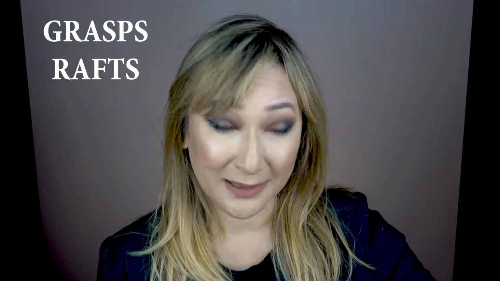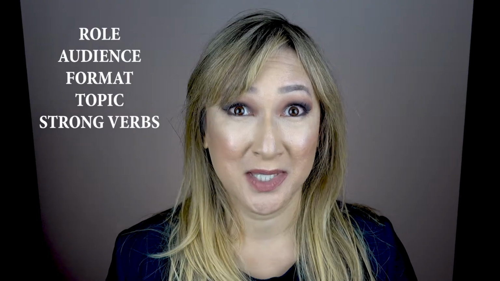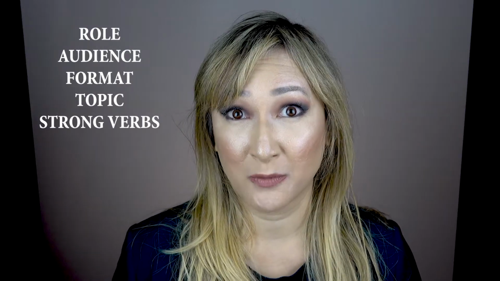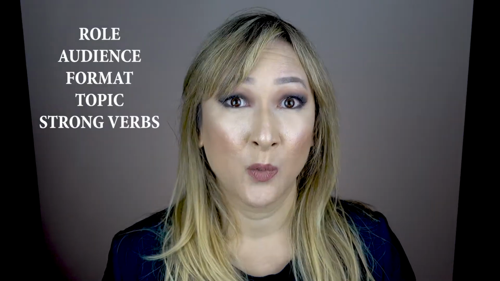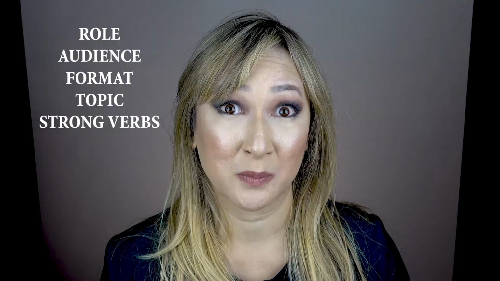So what does an authentic performance assessment look like? I use a variety of different frameworks to try and help plan. So you might have heard of the GRASPS plan or the RAFS plan. The RAFS plan, and I'll put a link in the section below, is really thinking about what role you want students to take in that authentic performance assessment task. Who is the audience? What's the format? What's the actual task? And using very strong verbs to be able to explain the instructions of that task.